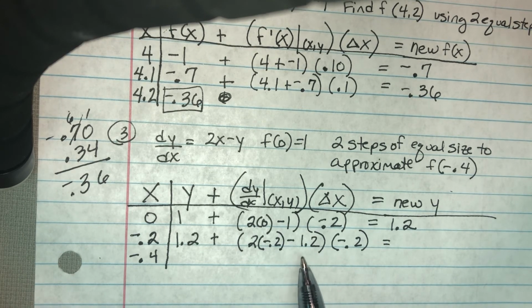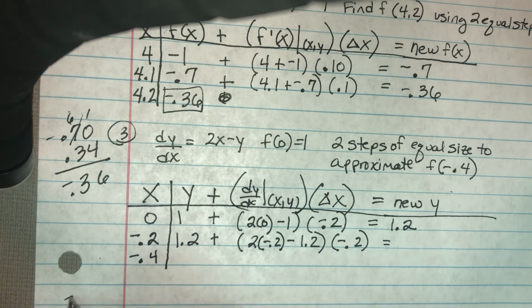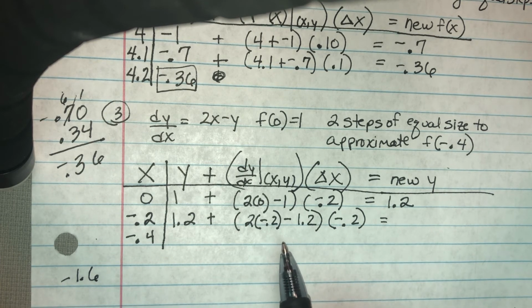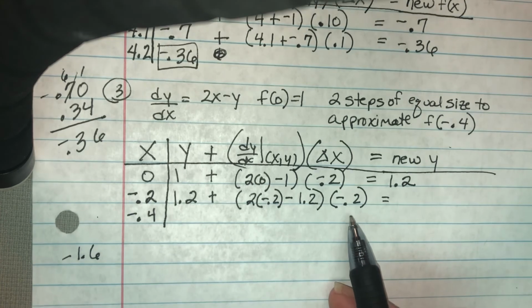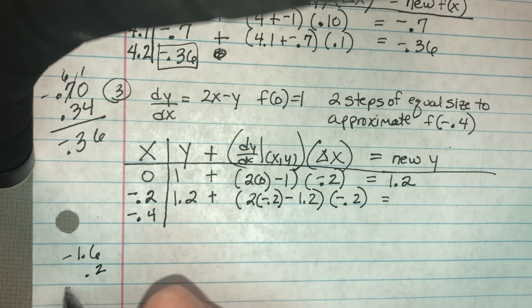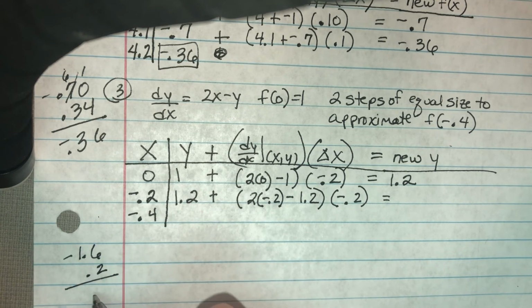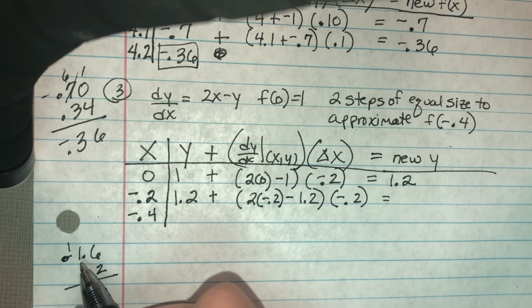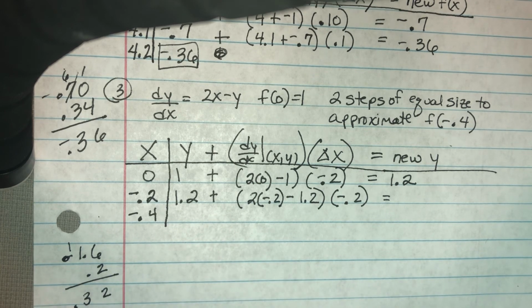Negative 1.2 and negative 0.4 is negative 1.6. And that is going to get multiplied times negative 0.2. So negative times negative will be a positive. And when I multiply, I'm going to get 12, 2, 3, and the decimal goes 2 over, so 0.32.